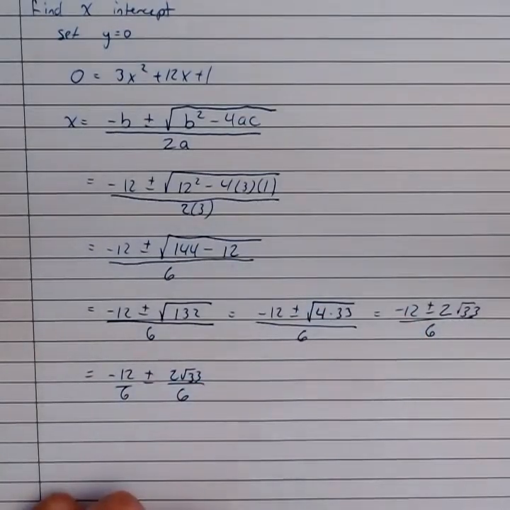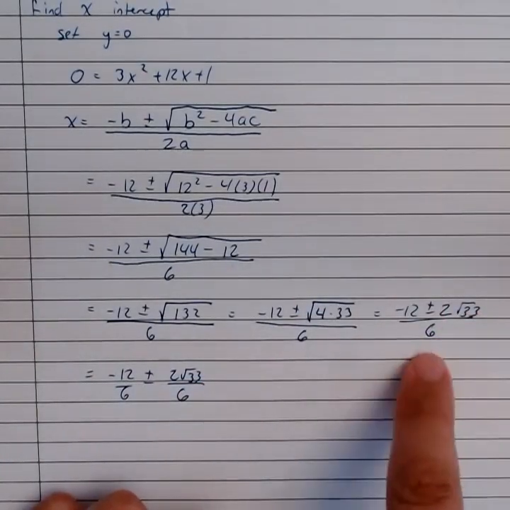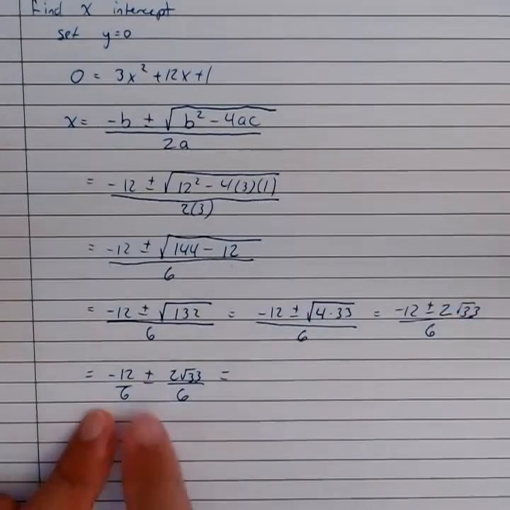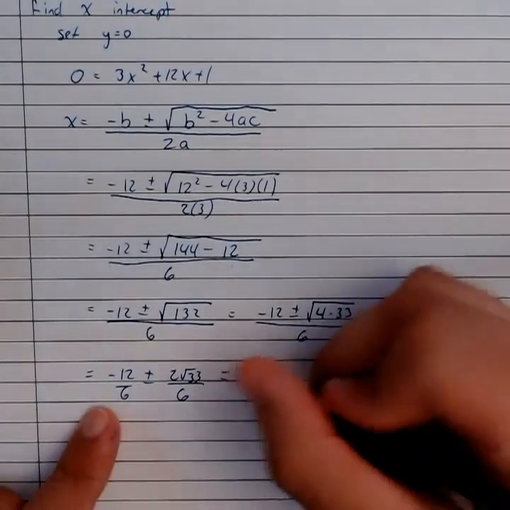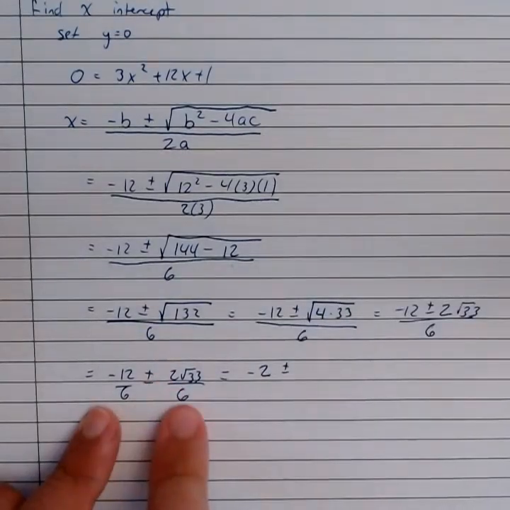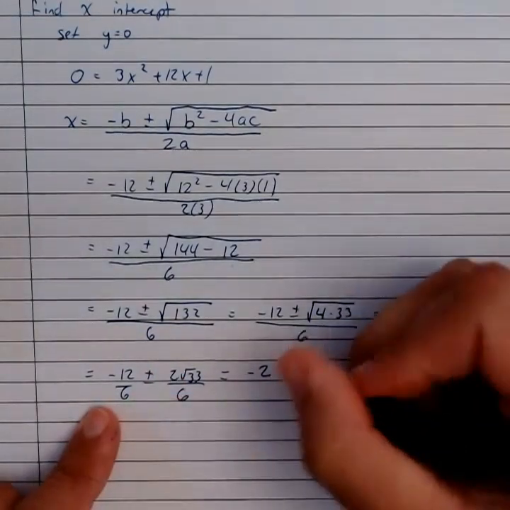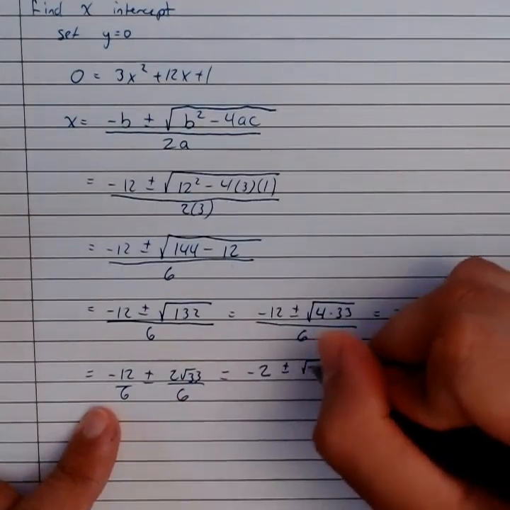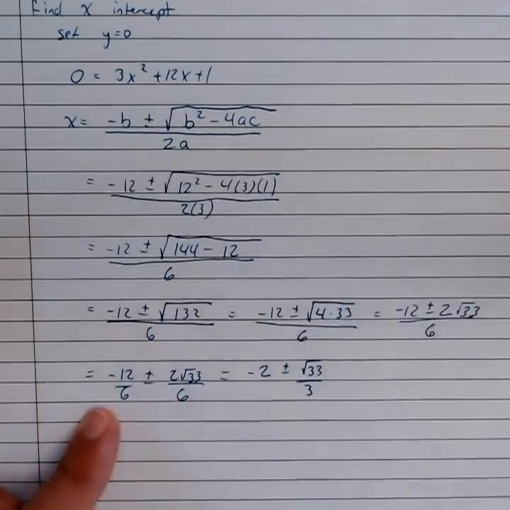Divide each by 6, and both of these reduce. Negative 12 over 6 is negative 2, plus or minus 2 over 6, which is the same as 1 over 3, so you can write that as square root of 33 over 3.